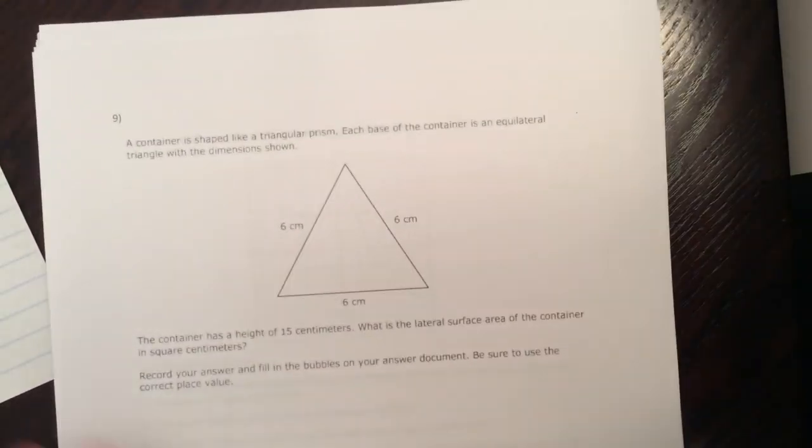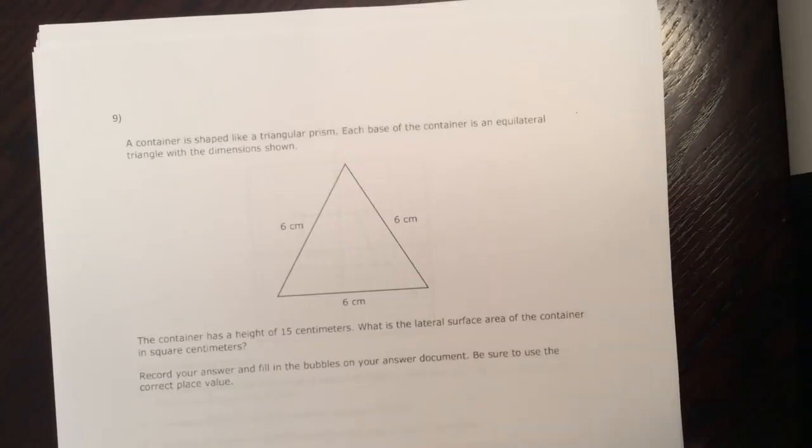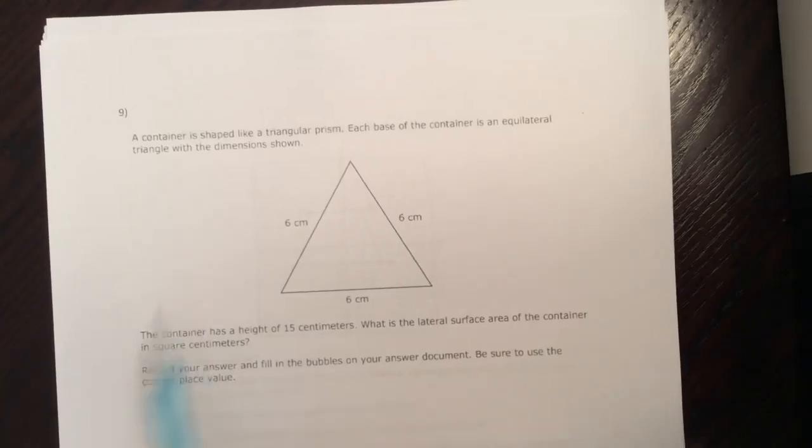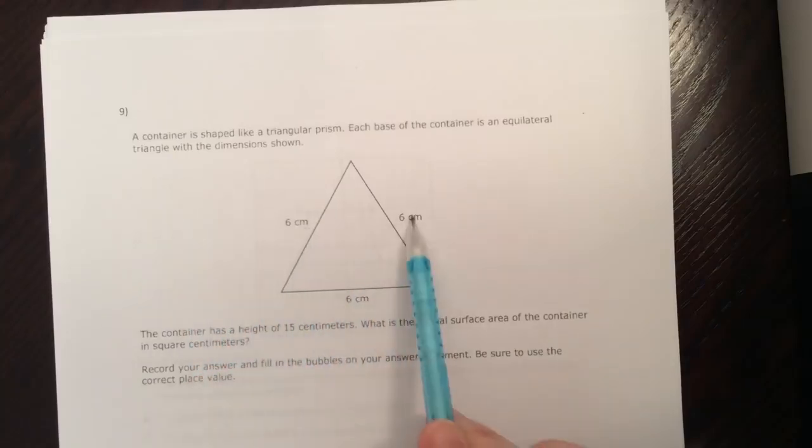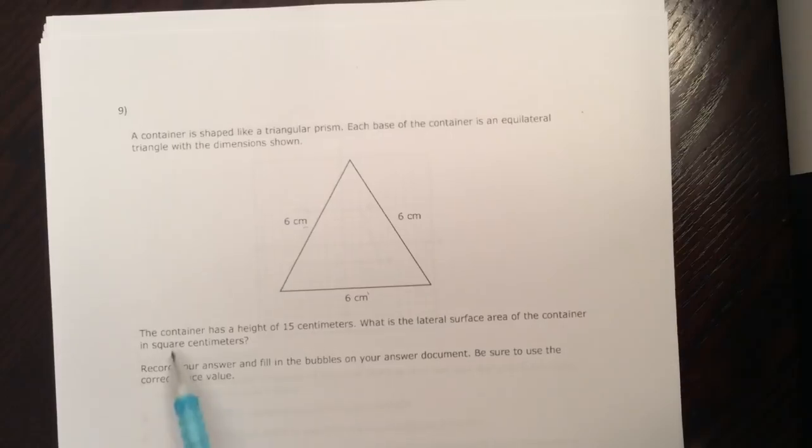Let's see what we got now. Number 9. A container is shaped like a triangular prism. Each base of the container is an equilateral triangle with the dimensions shown. Since it's an equilateral, we know each side is the same. The container has a height of 15 centimeters. What is the lateral surface area of the container in square centimeters?